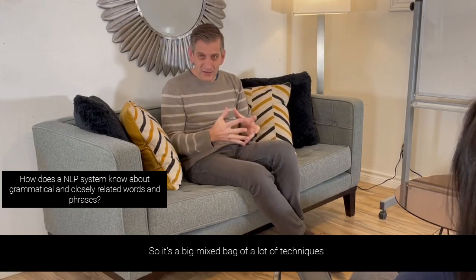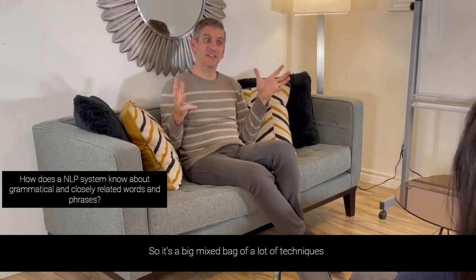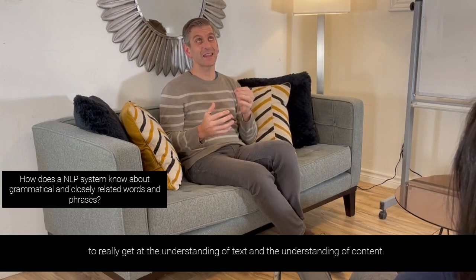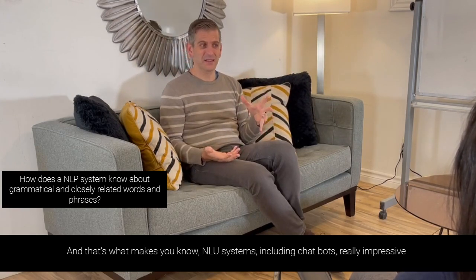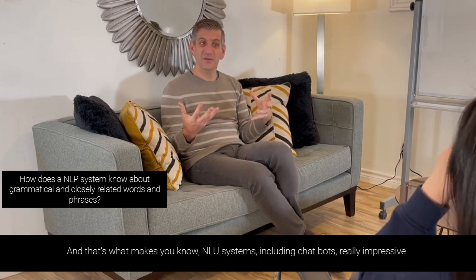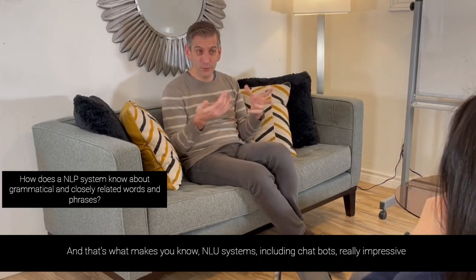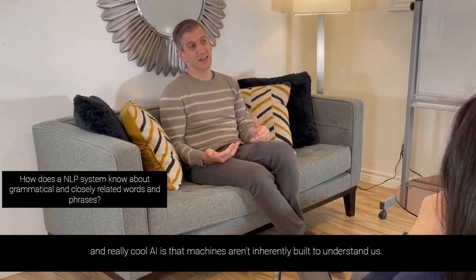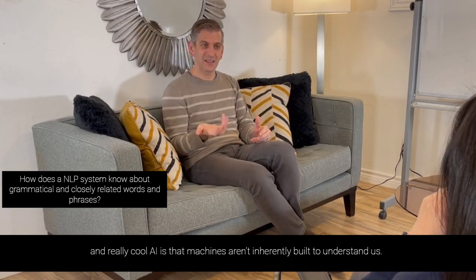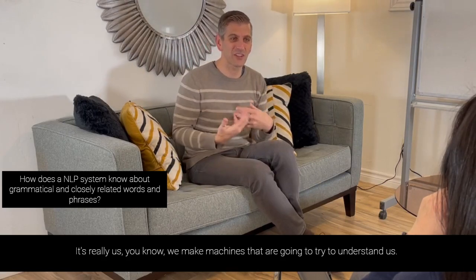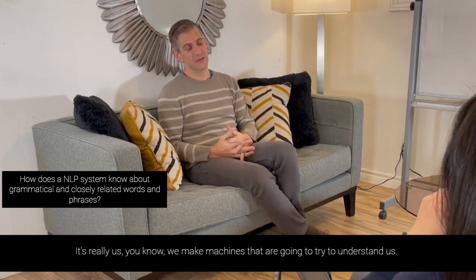So it's a big mixed bag of a lot of techniques to really get at the understanding of text and the understanding of content. And that's what makes NLU systems, including chatbots, really impressive and really cool AI, is that machines aren't inherently built to understand us. It's really us, we make machines that are going to try to understand us, with quite a bit of help.